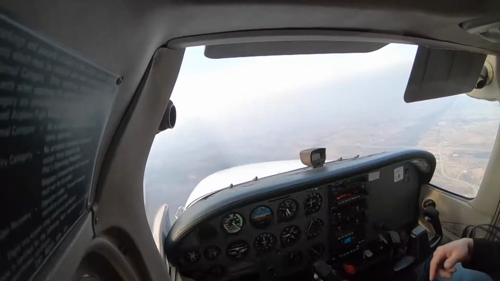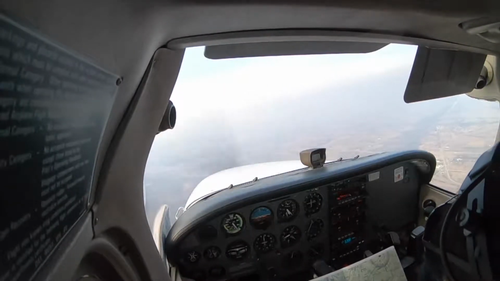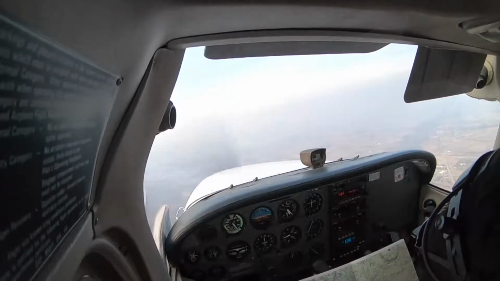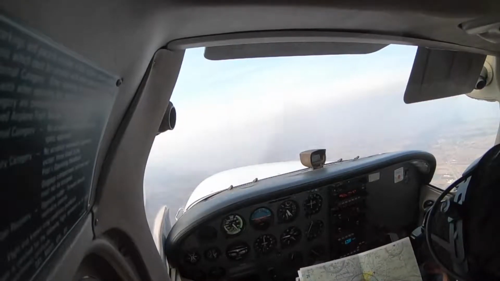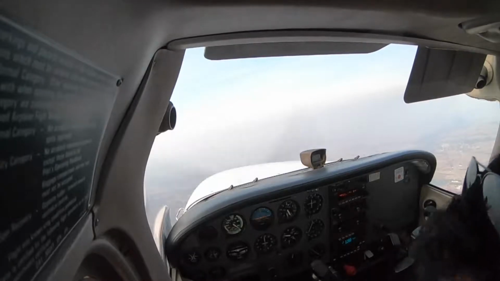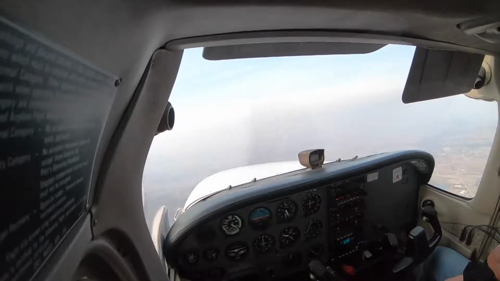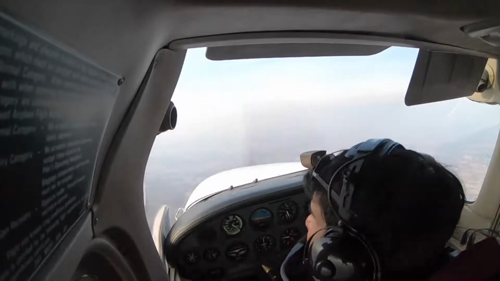What do you see? So I see a town right there. Okay, which one is it? I'm assuming it should be Lone Tree, but why don't we just circle this spot right here until we figure out where we are? So I just do a left turn or a right turn, whichever you want to do? Yeah, let's make a left then. Okay, let's just circle right here until we figure out where we are.